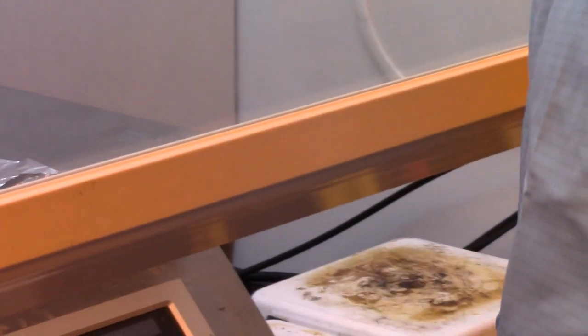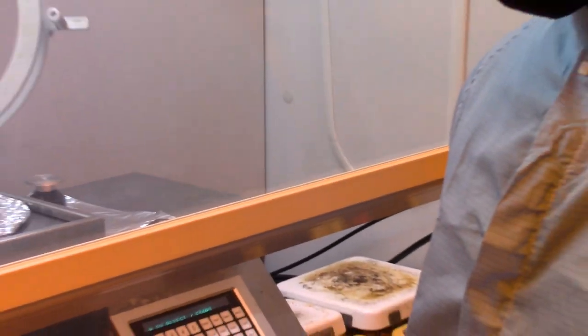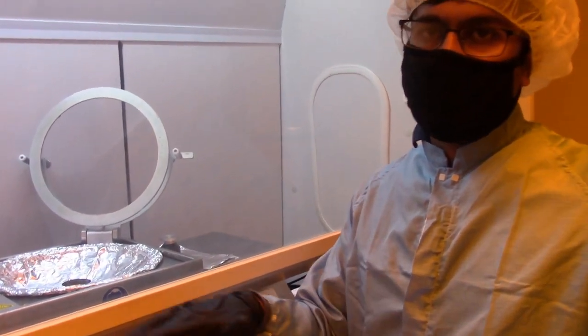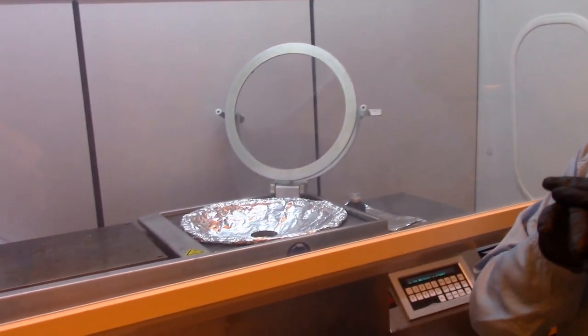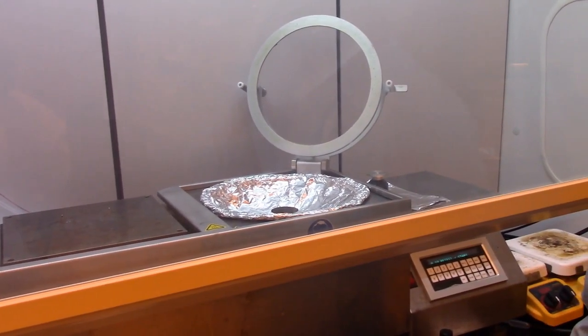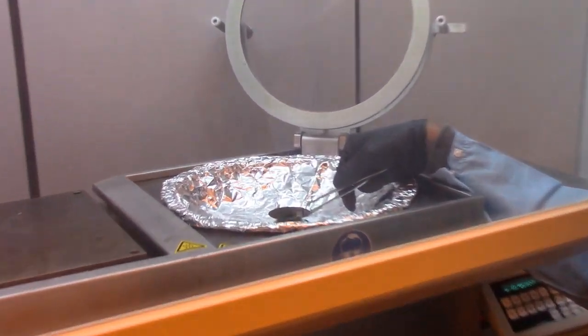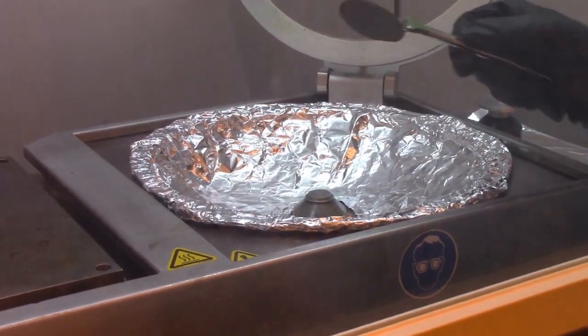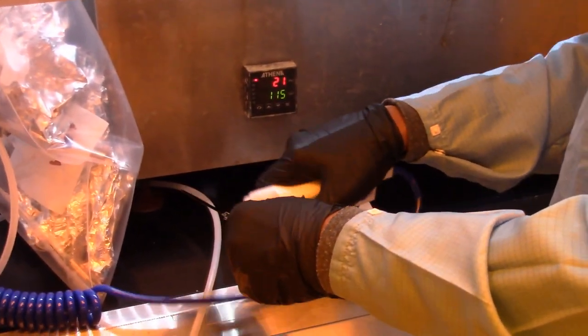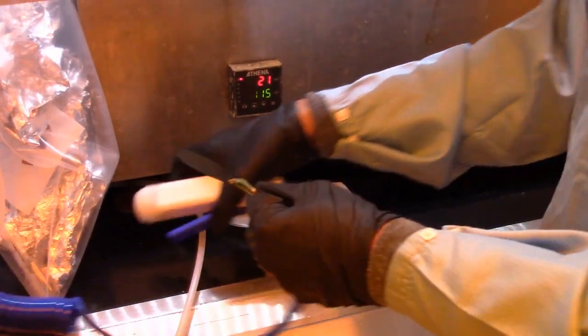A crucial point before spin coating is to make sure that your wafer is absolutely clean, as in the wafer surface doesn't have any contaminants. If you have any contaminants, you can remove them by blowing the wafer with a nitrogen gun prior to spin coating.